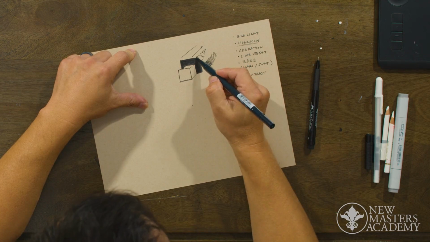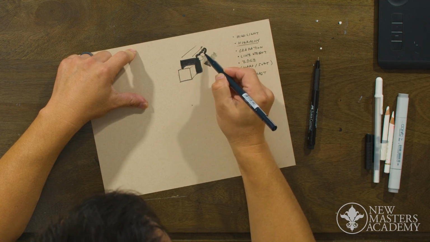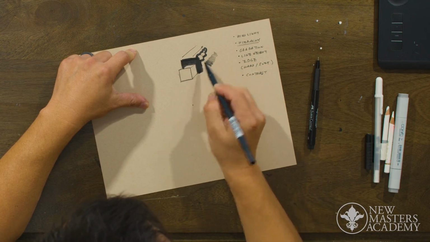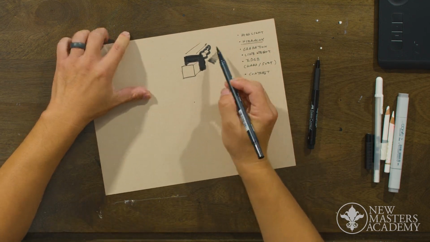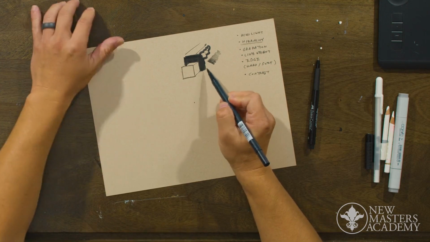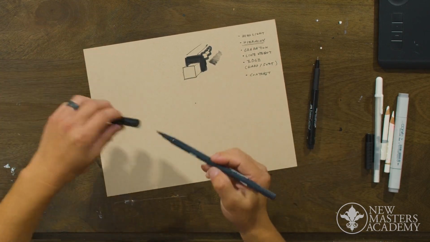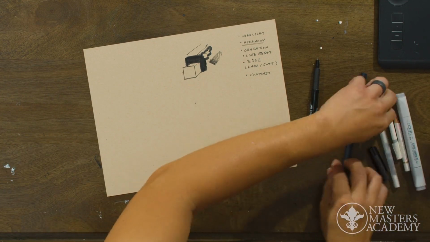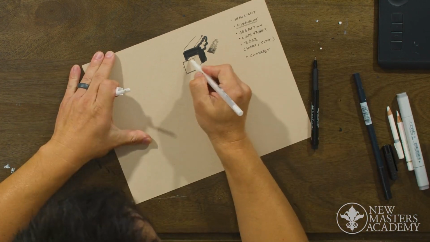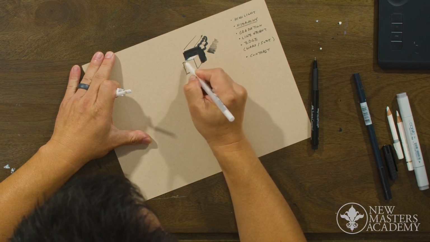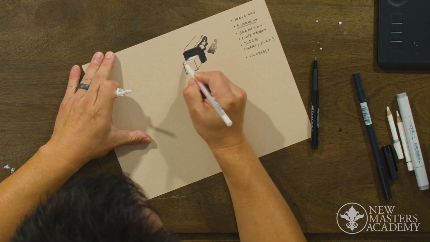Let's do it with this little ball right here. Let's do that. And basically right now this whole area right here has the greatest contrast compared to everywhere else. Or I can make it even greater. Let me put a white gel pen on top like this. And then I'll do a little gradation.